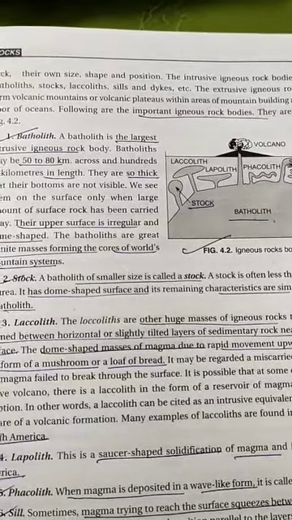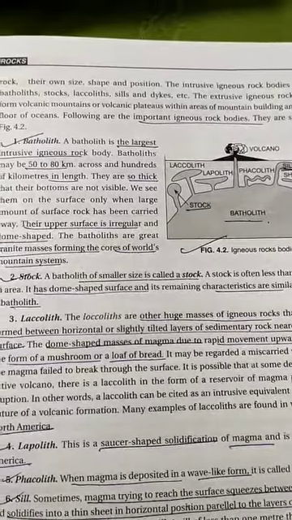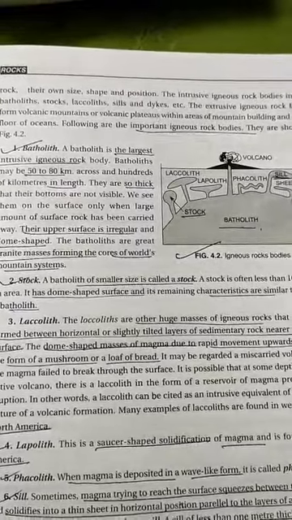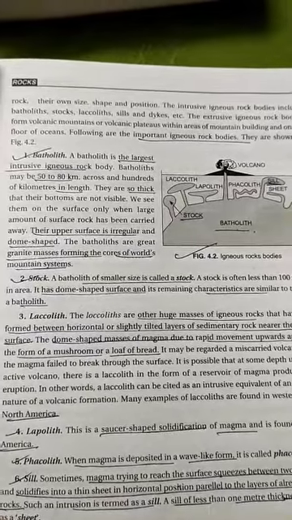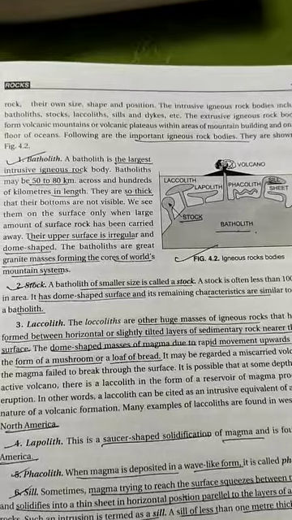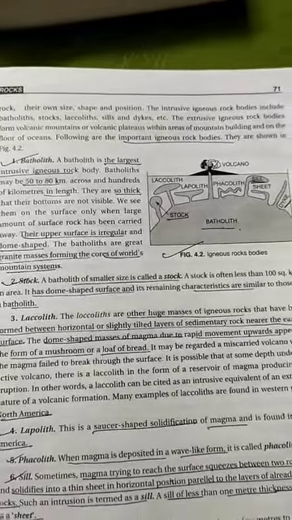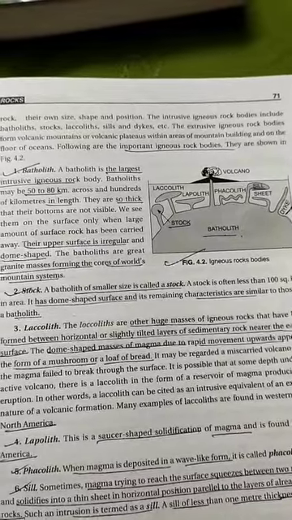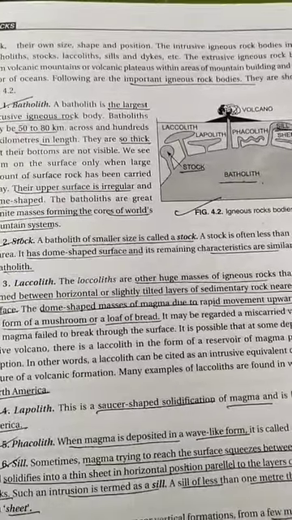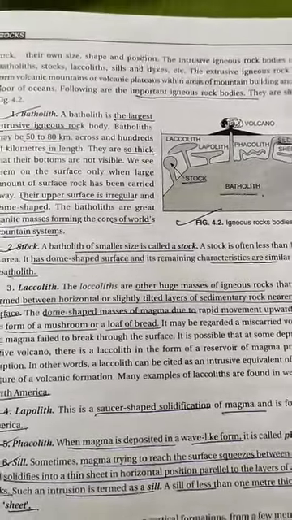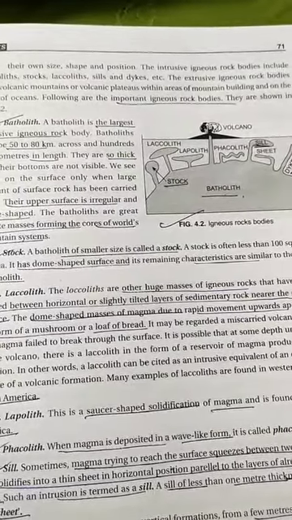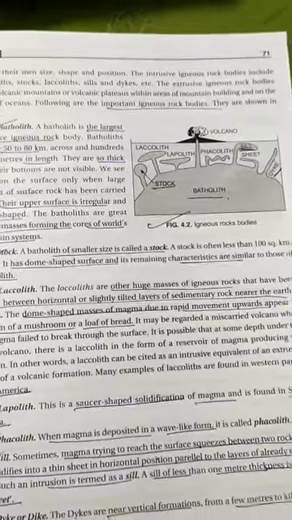Stock: a batholith of smaller size is called a stock. It also has a dome-shaped surface and the remaining characteristics are similar to the batholith. Laccolith: other huge masses of igneous rock formed between horizontal or slightly tilted layers of sedimentary rock near the surface. Dome-shaped masses of magma, due to rapid movement upwards, appear in the form of a mushroom or loaf of bread. Examples are found in North America. Lopolith is a saucer-shaped solidification of magma, found in South America. Phacolith: when magma is deposited in wave-like form, it is called a phacolith.